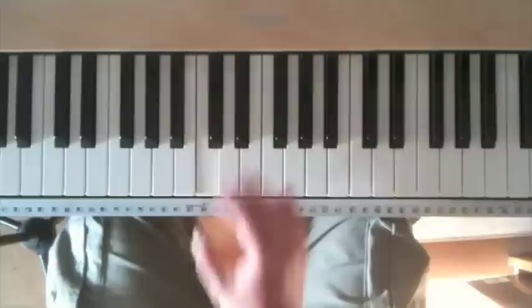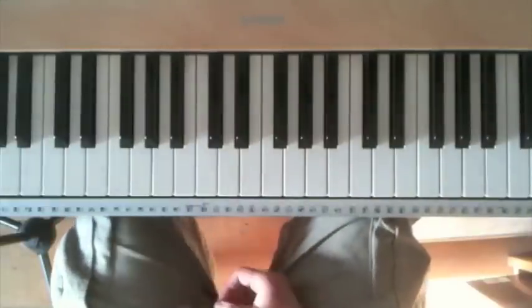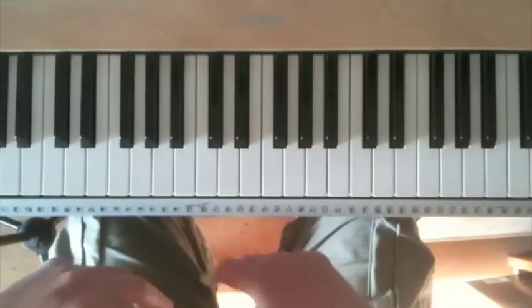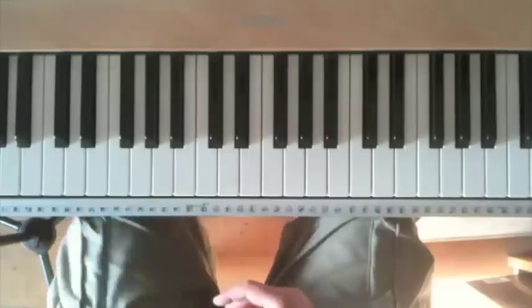Pure diminished chords are quite unusual. So, for all intents and purposes, and certainly for the purposes of this video, we're going to treat every diminished chord as if it's a diminished seventh.